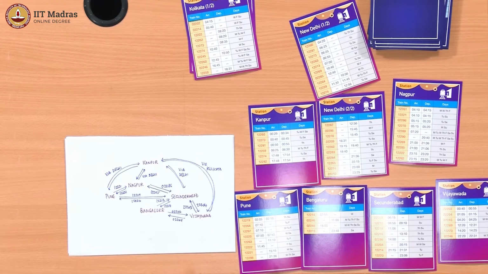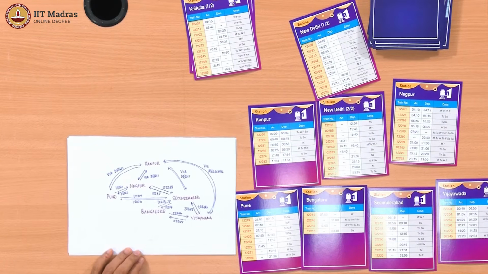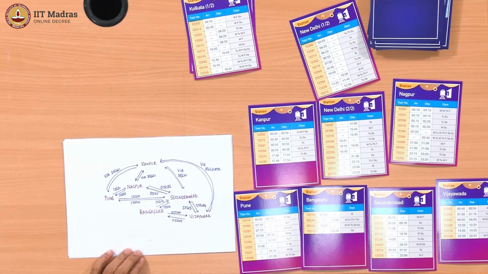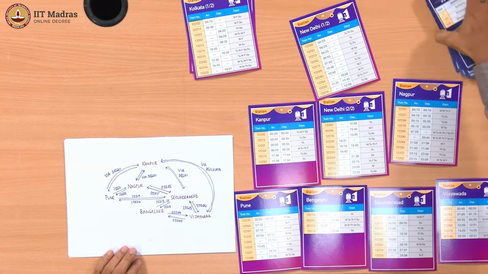And in fact, if I look at some train, for instance, maybe we should pick up a train. Let us look at one of these trains which you said goes to Calcutta, like this 02246.